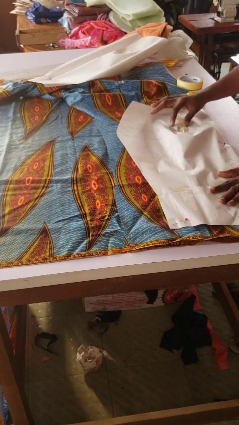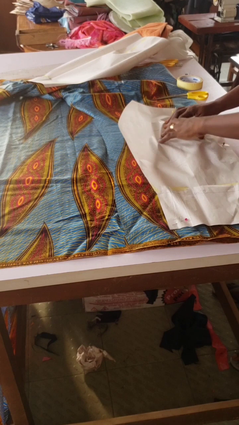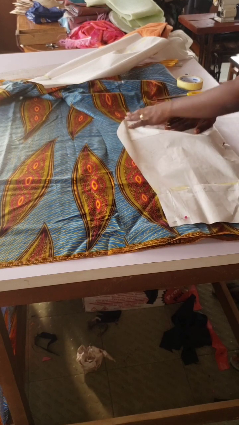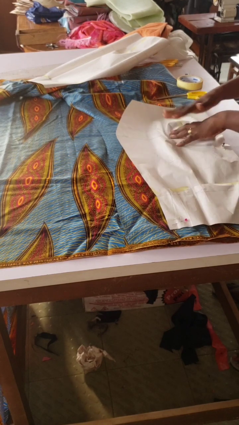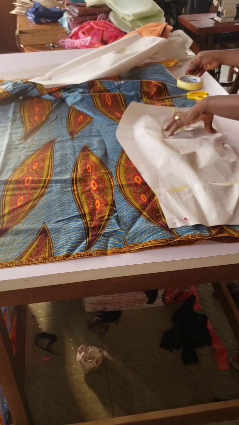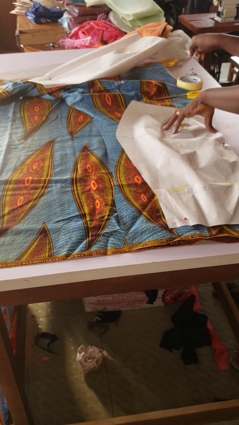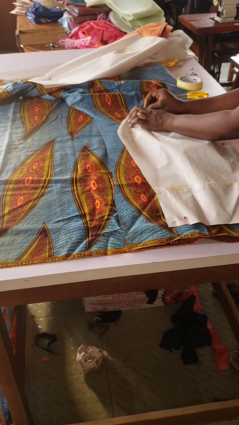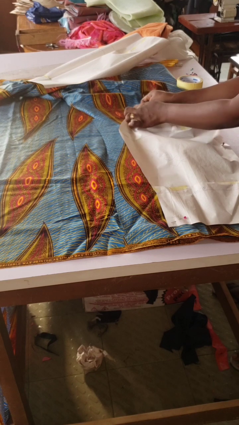This piece cannot totally lie flat because we closed our dart, and because it is paper. If it is fabric we are using, it will definitely lie flat. So we have to use our hand to press it down and then pin.